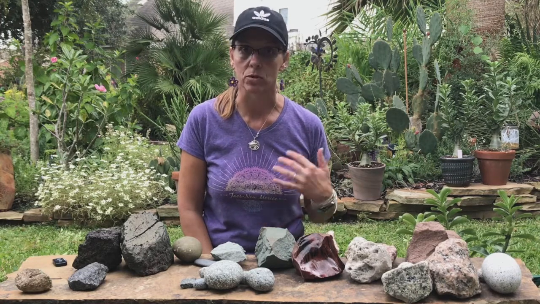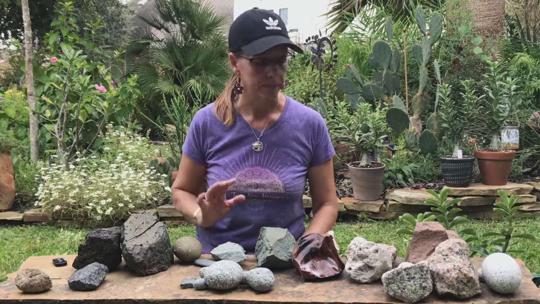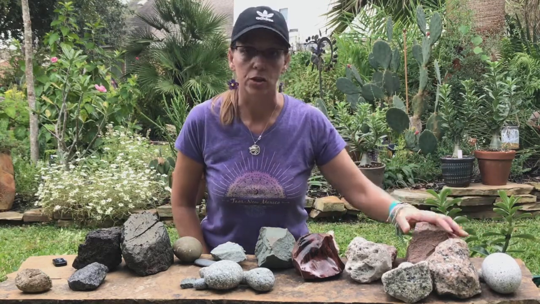What kind of plate boundary? What kind of activity, igneous activity, was occurring at that particular spot? So I'm going to start.